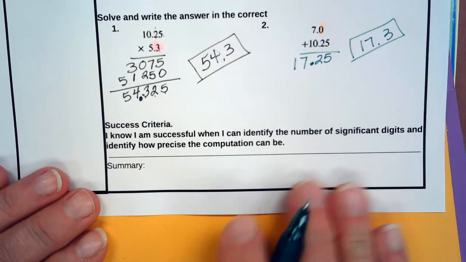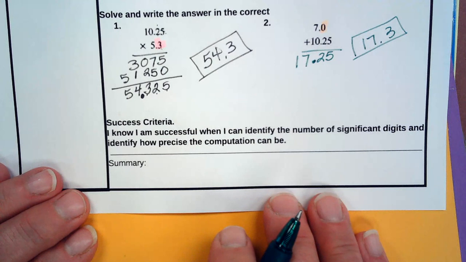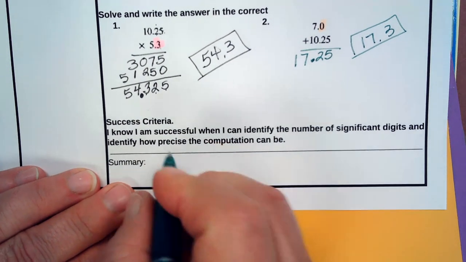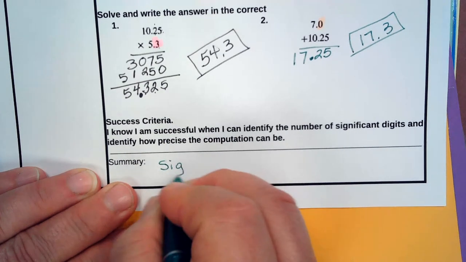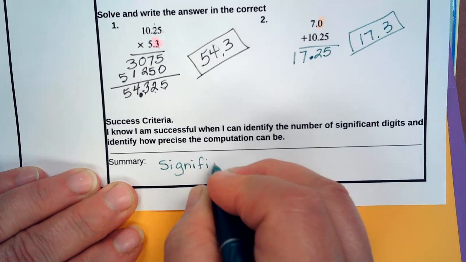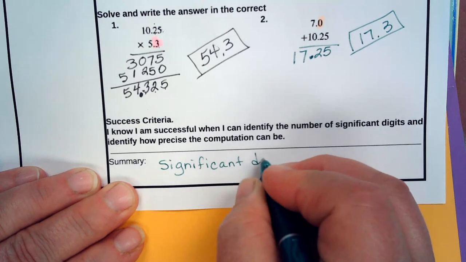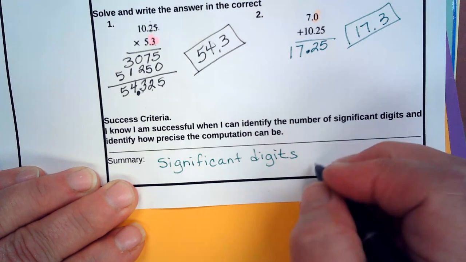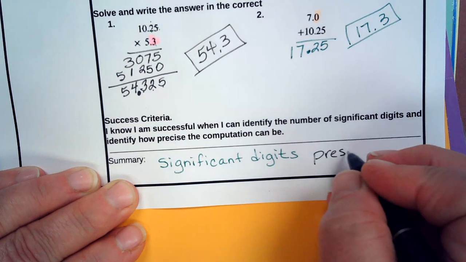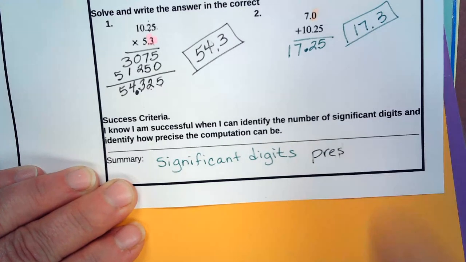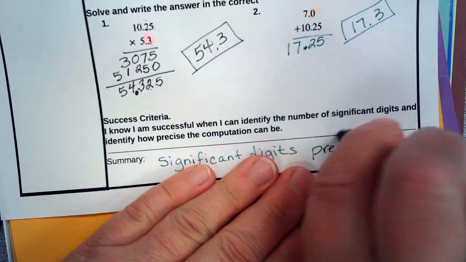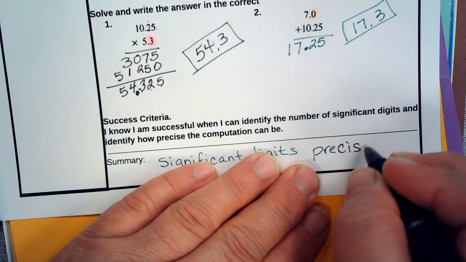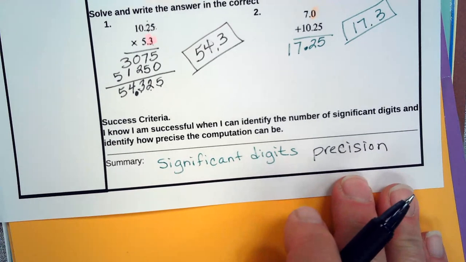So, you know you're successful when you can identify the number of significant digits and identify how precise your computation can be. So this is significant digits and precision. I'm having trouble spelling precision today. Okay, please complete your practice.